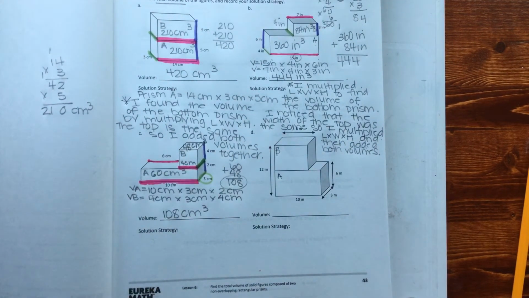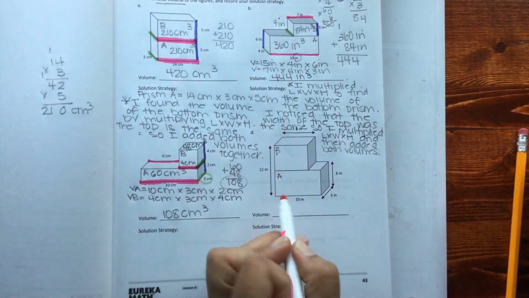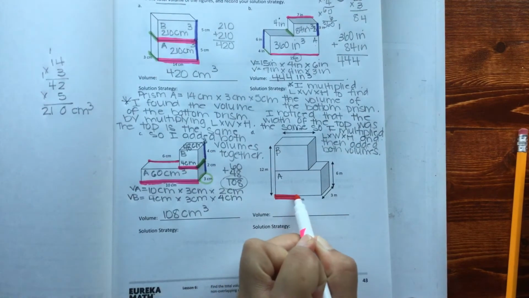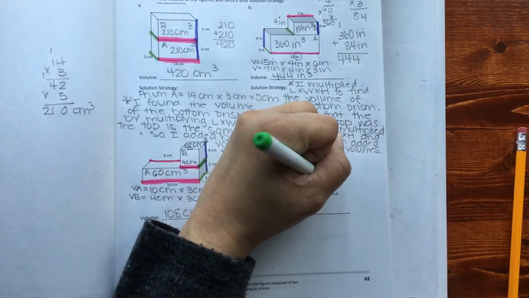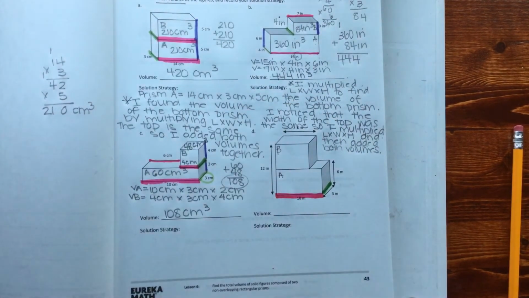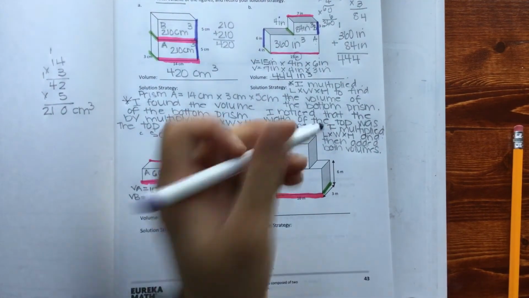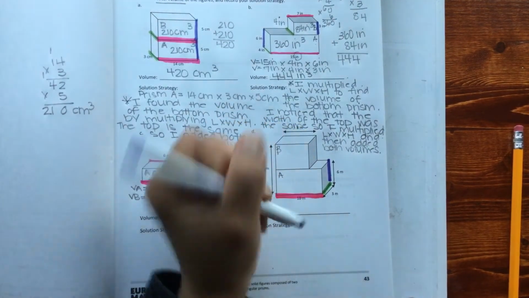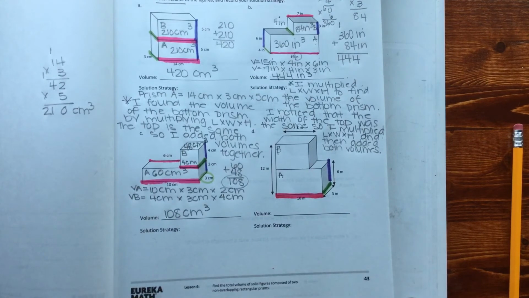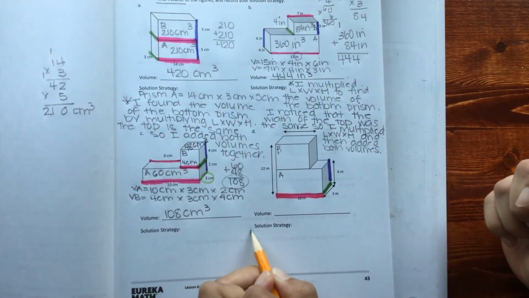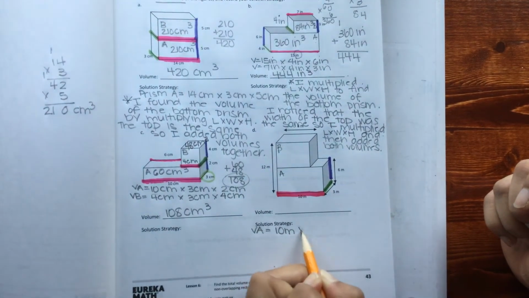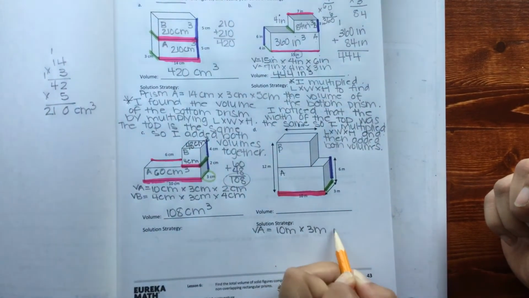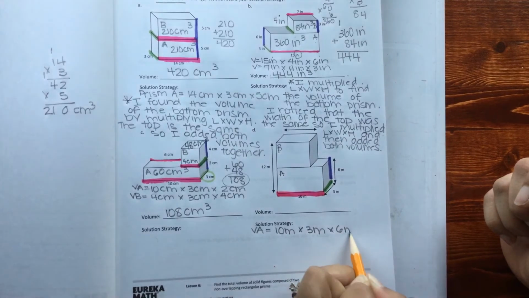I'm going to start with length. The length of structure A, 10 meters. Width, 3 meters. Height, 6 meters. Okay, pretty straightforward. So volume of A equals 10 meters times 3 meters times 6 meters.